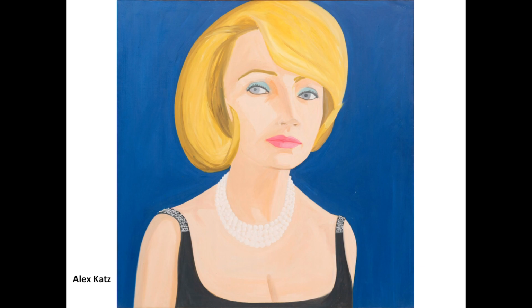Another Alex Katz piece using complementary colors. Again, complements: warm on one side, the yellow of the hair, and cool on the other, the blue of the background. It creates a striking contrast between the two and attracts our attention.